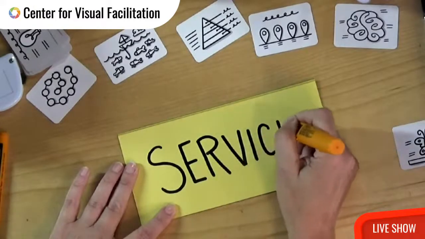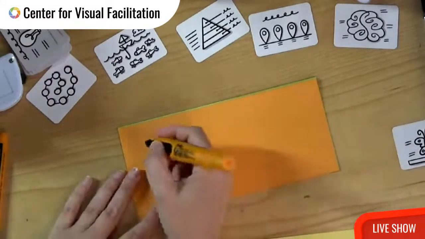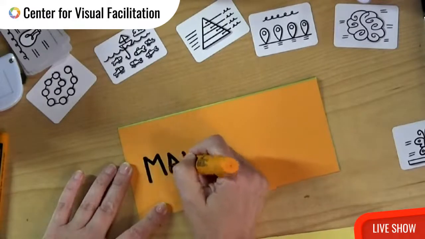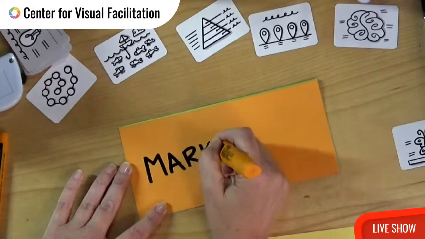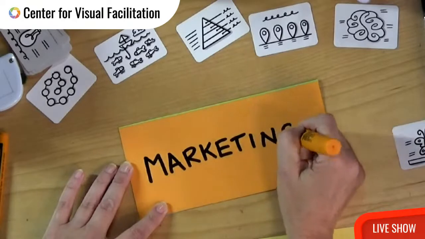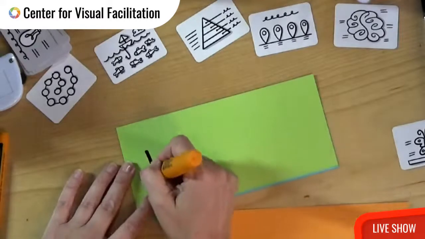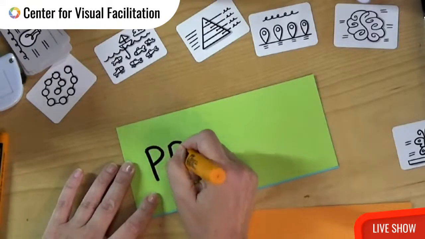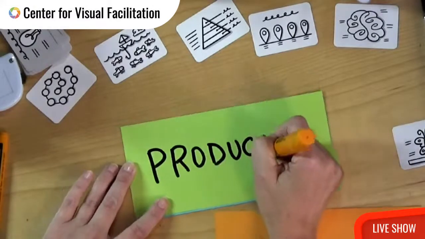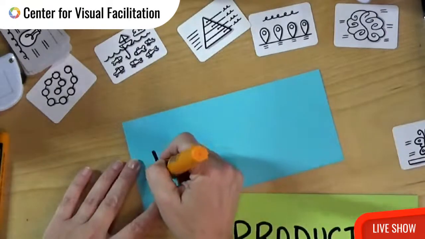So we've got services. The next thing was marketing. So I'm going to write marketing. And I'm writing in all capital letters because it makes it easy for everyone to be able to read it, especially if you're facilitating live in front of a group. The next one is products. So I'm going to write products on here. And the next one is branding.